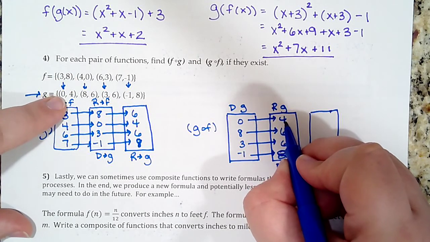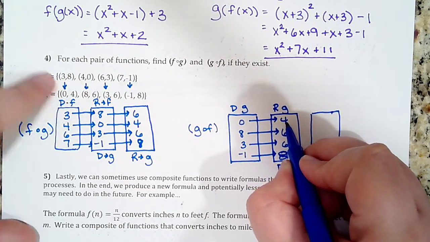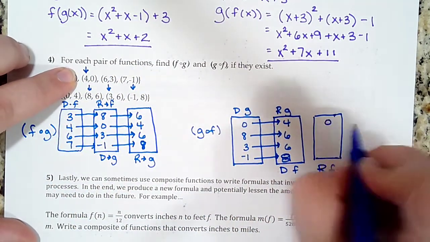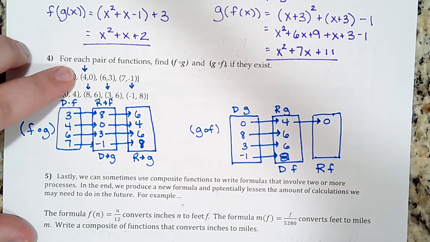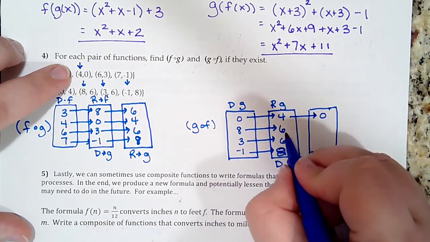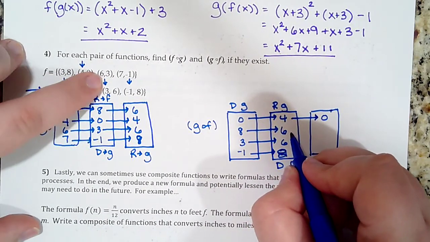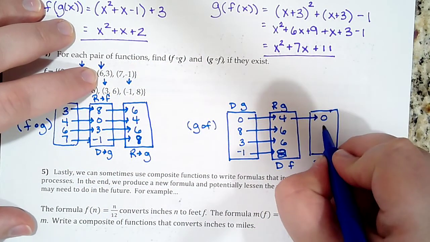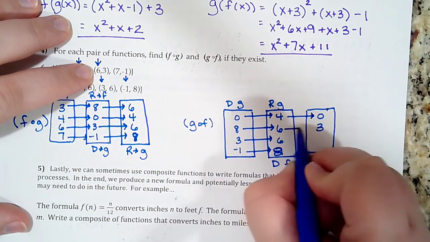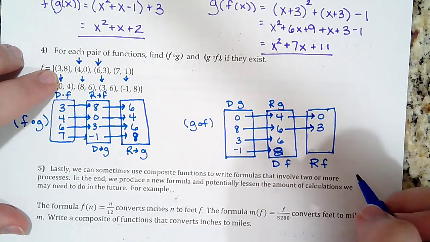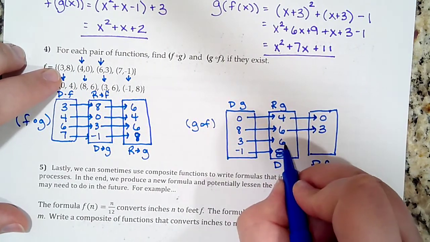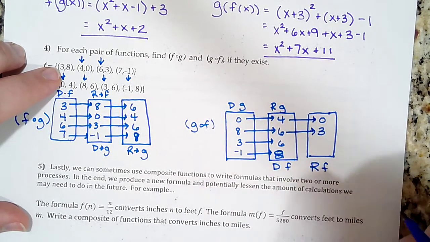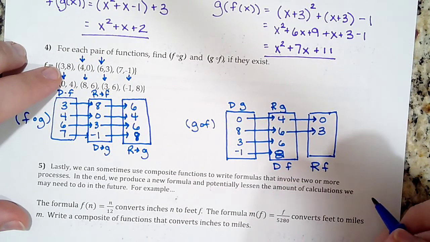Does a 4 have an x in my f? There it is. 4 has a 0. That one has a connection. It's good to go. 6. If I jump back up here, yep, I see a 6. It connects to a 3. Good to go. I look up here for my next one, which is another 6. I do not have another 6, so this one does not have an arrow, and it doesn't work for me.